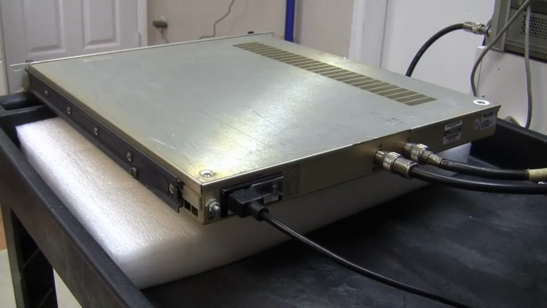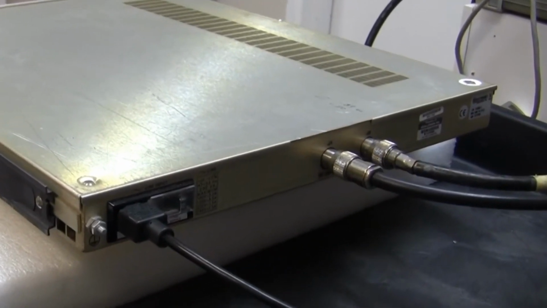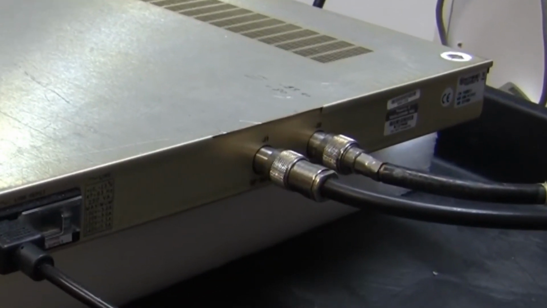There's even less to see on the back. The N-type connector on the left is the RF in, so that's where the 14 gig is coming from. The one on the right simulates the downlink, which in this particular case is 11.7.